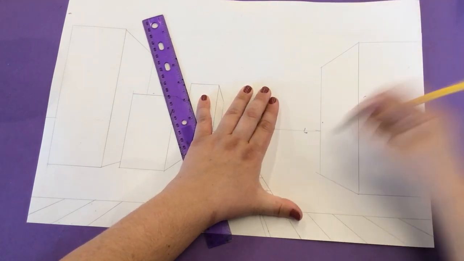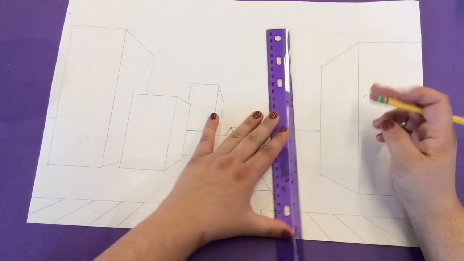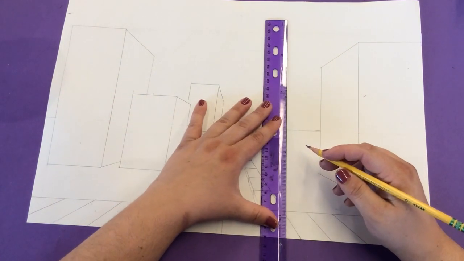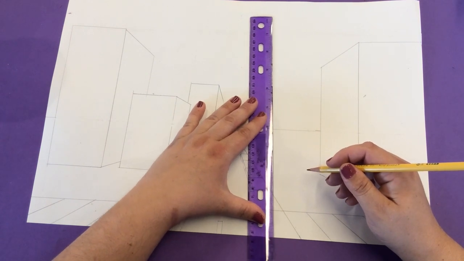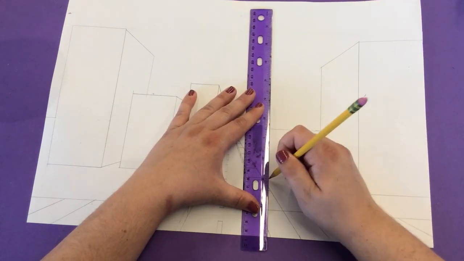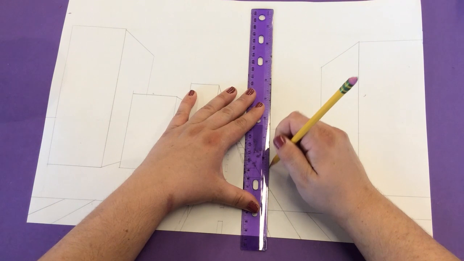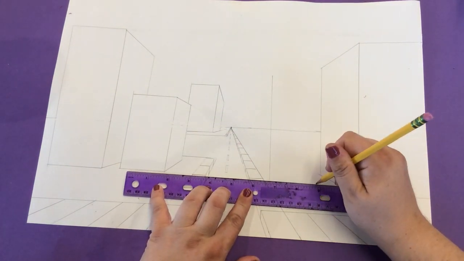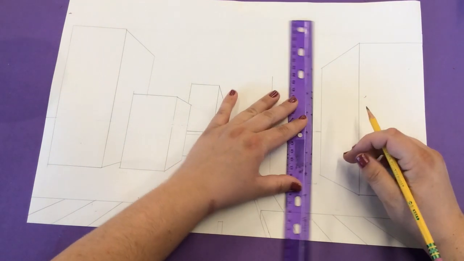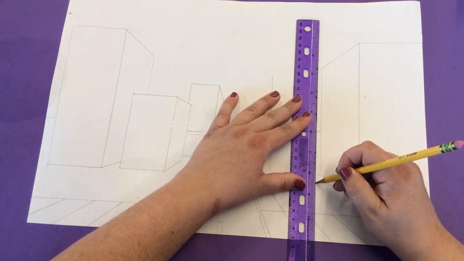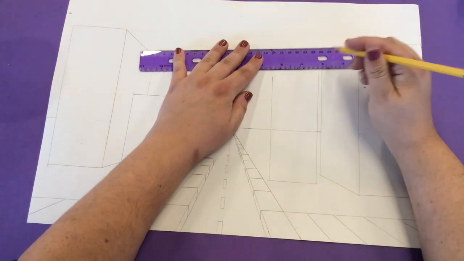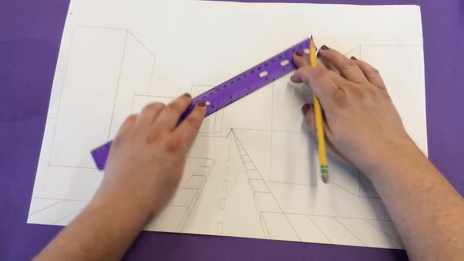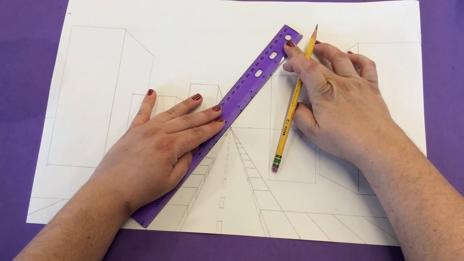And erase. My next building, I think I will draw here. Bring down to my vanishing point.